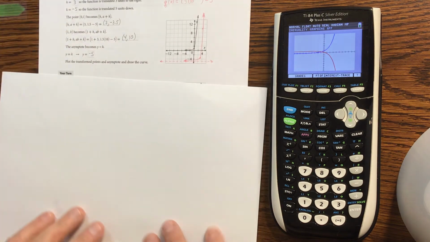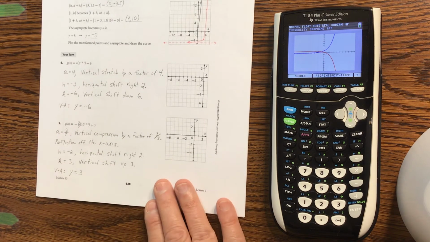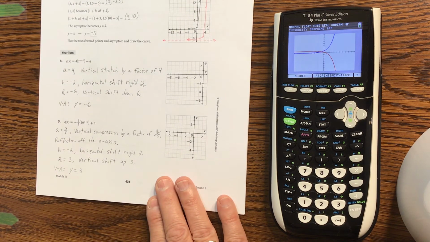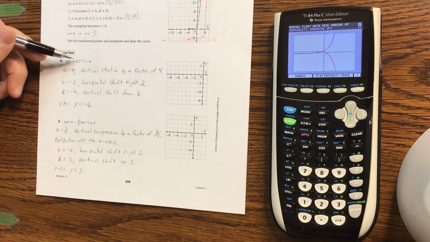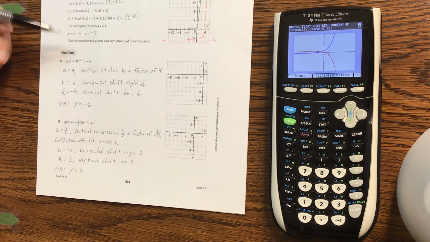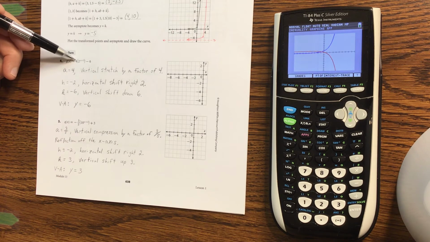Now, in the year turns, I did not graph any of these. All I did is I just took the transform function and identified what A is. It's 4. I identified what H is. H is -2.